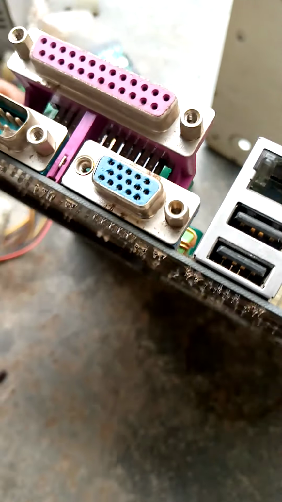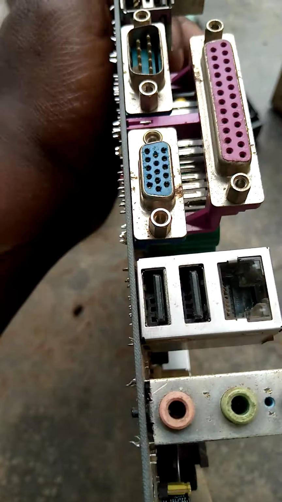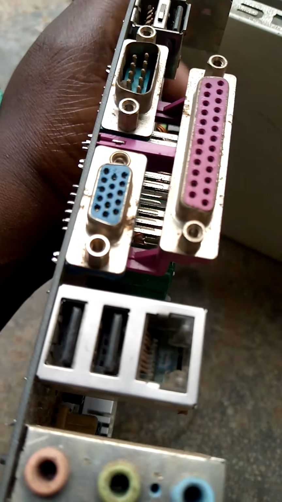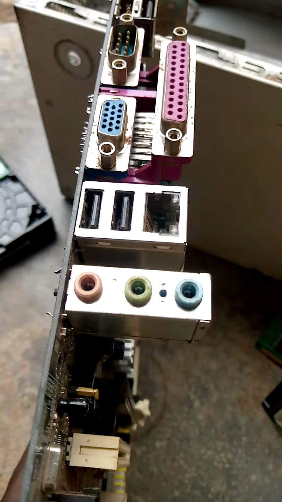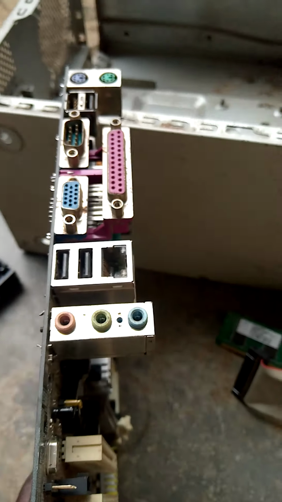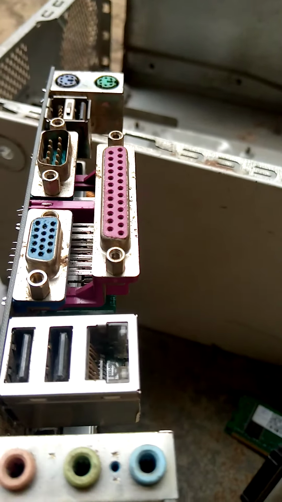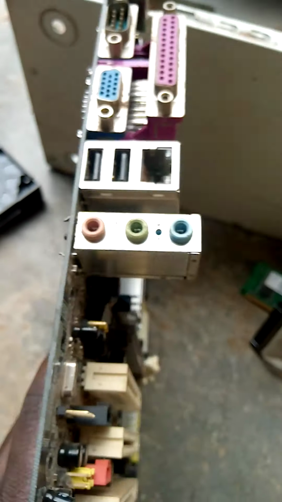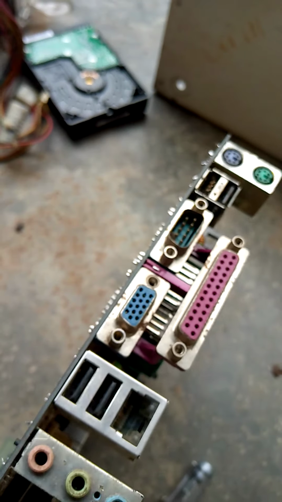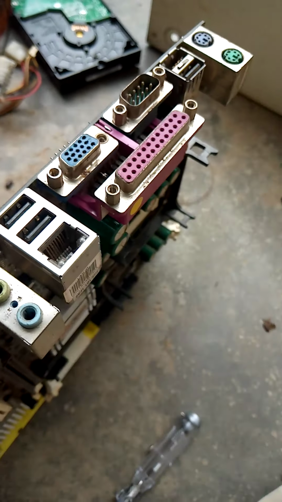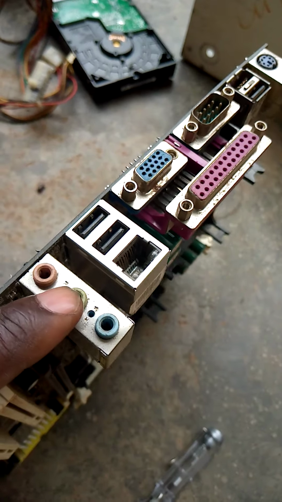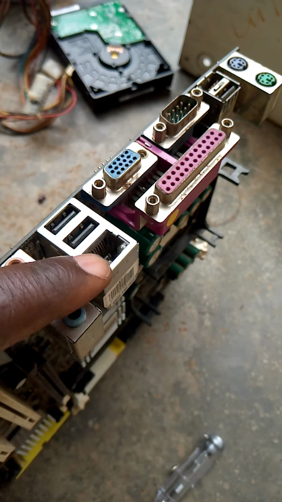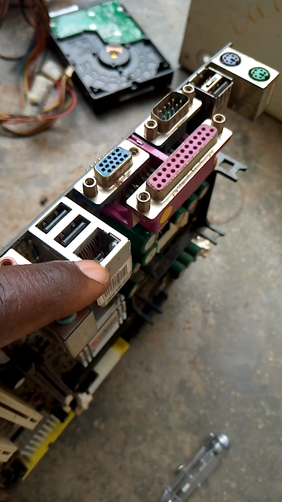Then let's look at the behind part of the motherboard to give us a clear snapshot of the ports which we find at the back of the motherboard. These ports include what are called the audio ports. Audio ports are here. These are the USB ports, 1, 2. Then this is the network port.